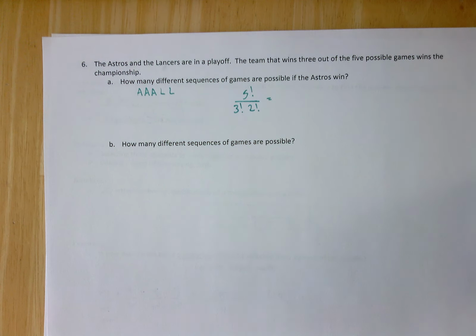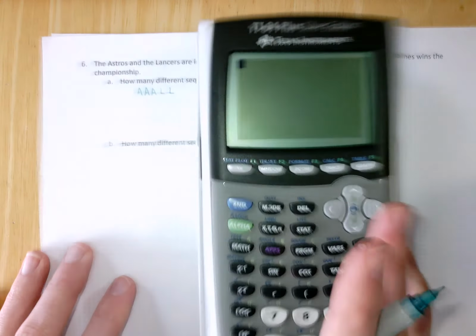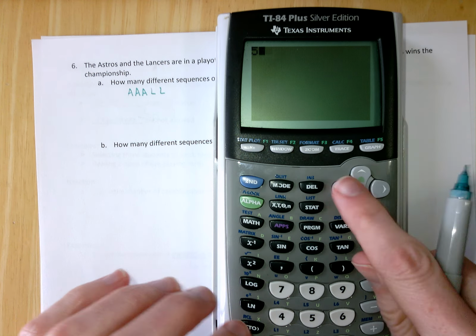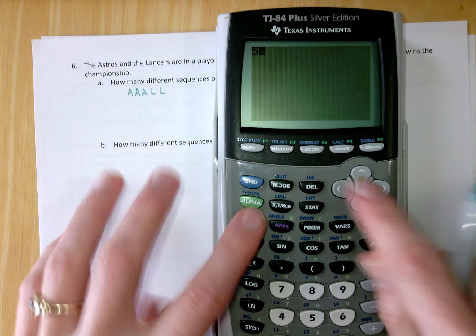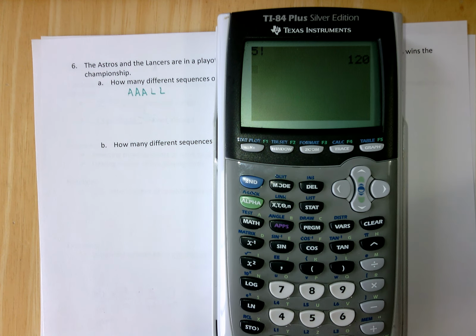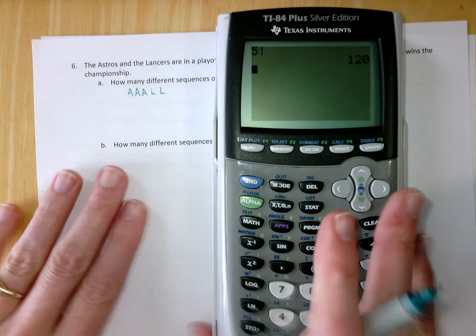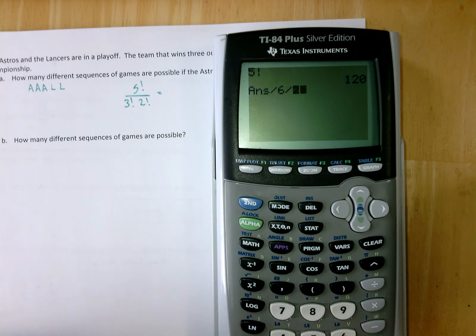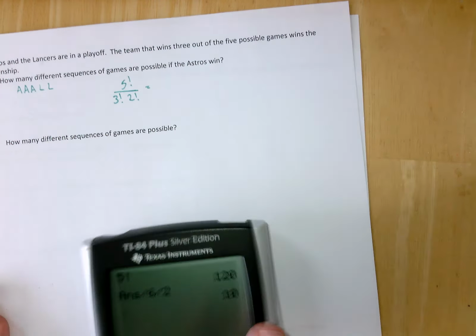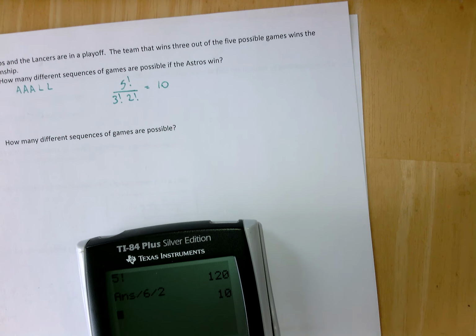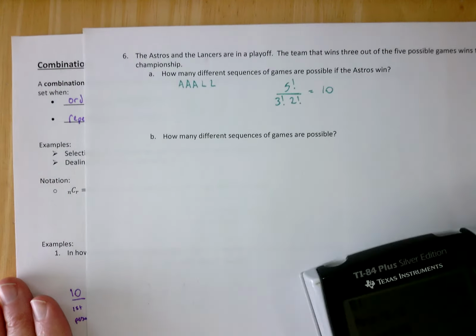So then I can just throw into my calculator 5 factorial, which might be worth knowing is 120. If you don't know that, it's a good piece to have handy. So I'm doing 5 factorial divided by 3 factorial, which is 6, and 2 factorial, which is 2. So that's just 10. Okay, so that would be strictly if the Astros win.